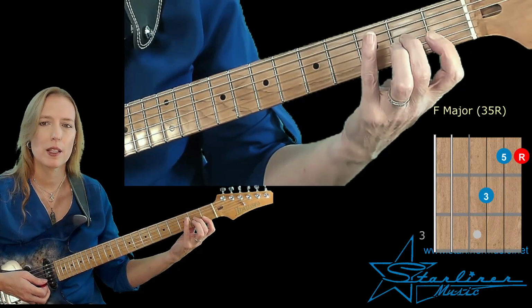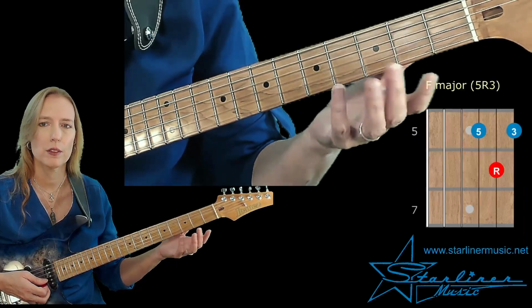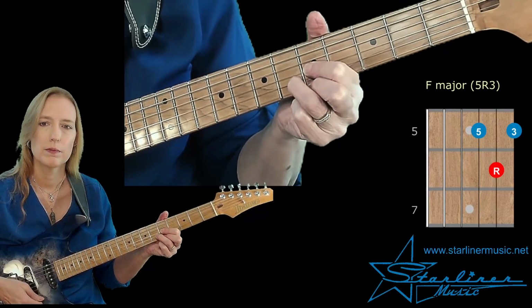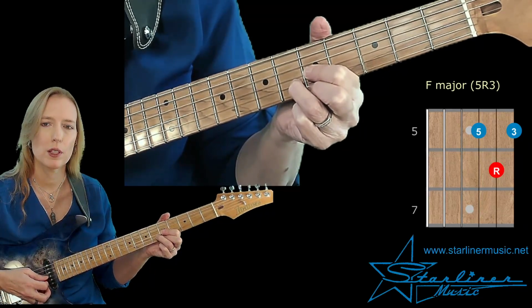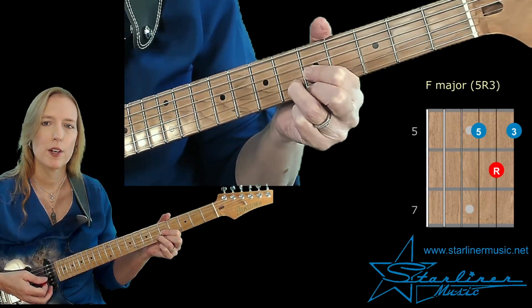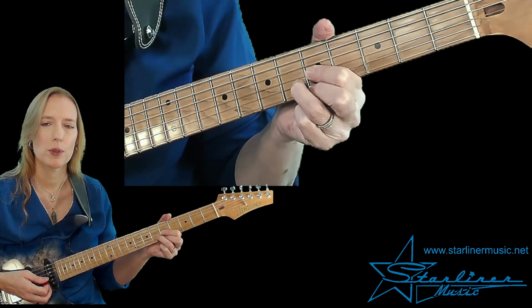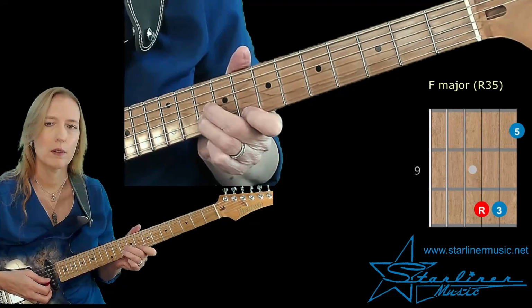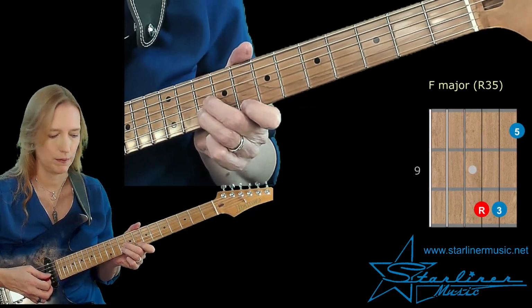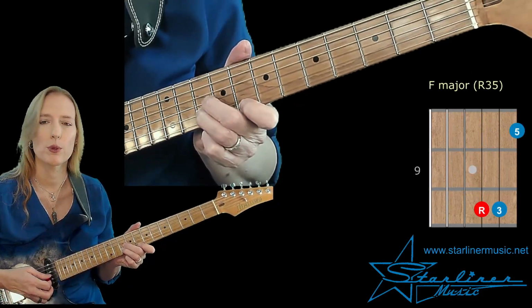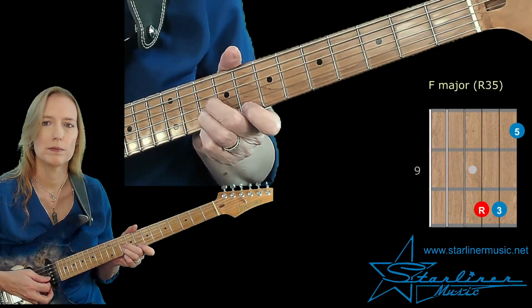Alright, now we have second inversion F. It's at the 5th fret, looks like a D chord. Here we have 5, 1, 3. And finally we have root position F, and it's located here between the 8th and 10th fret. So we have root, third, fifth on this F chord.